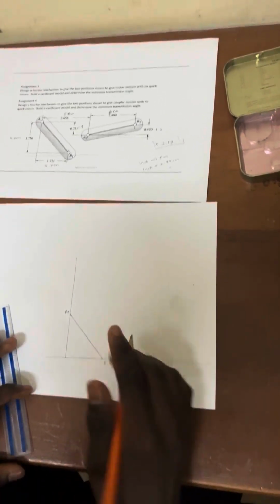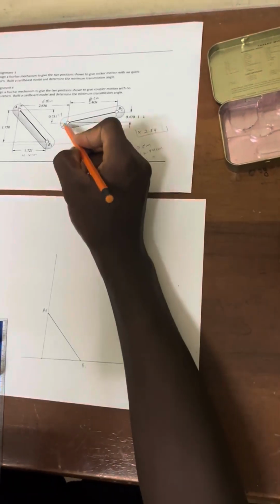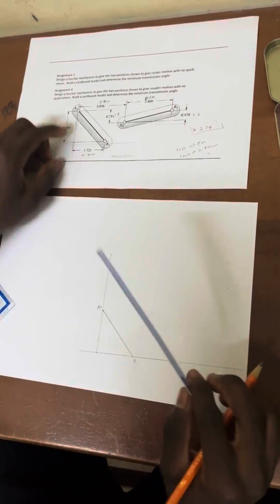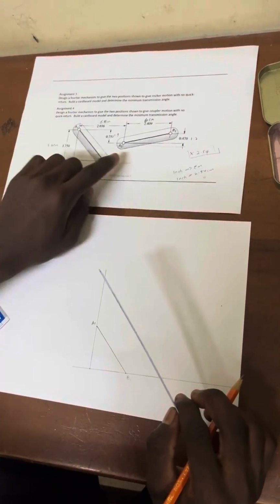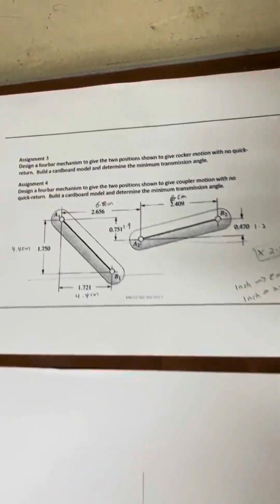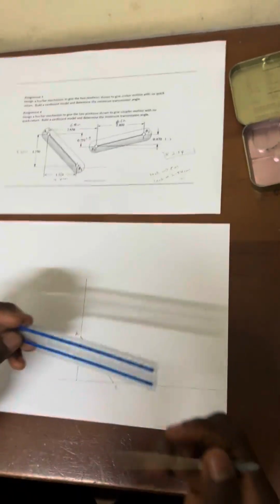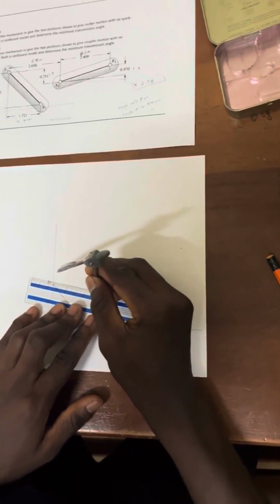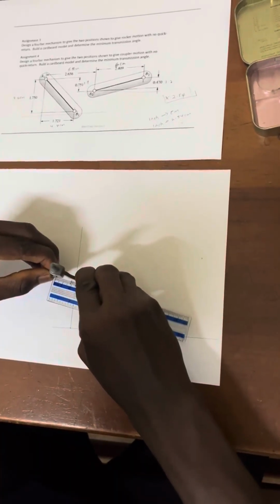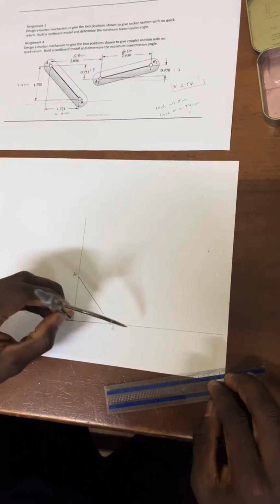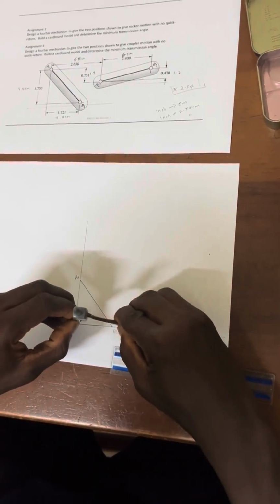After that, I have to draw the length from A2 to B2. We are saying A1 is separated from A2 by 6.8 centimeters. So I use my divider, I measure 6.8, stand at this point, make a point here as well.